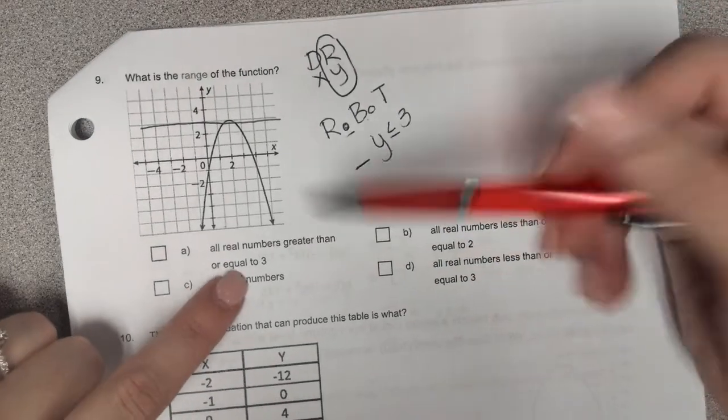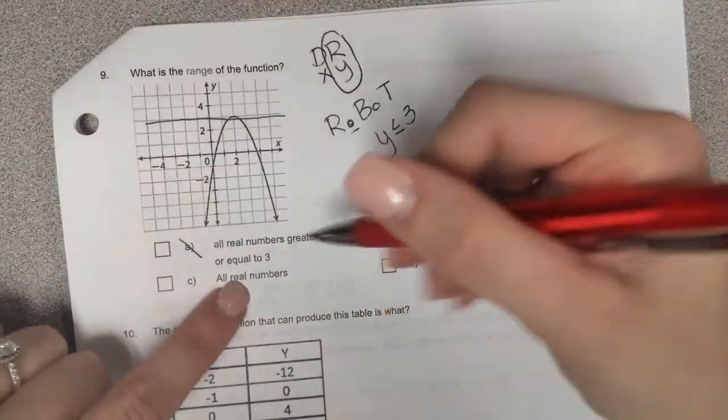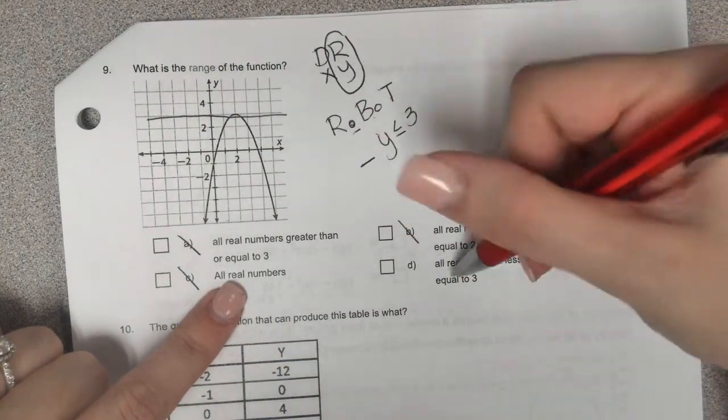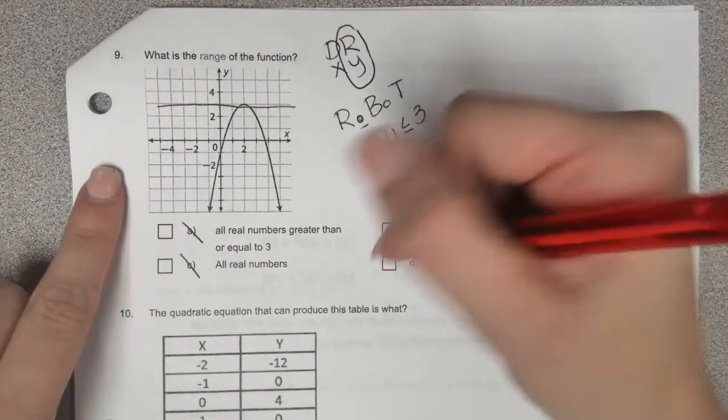All real numbers greater than or equal to 3? Nope. All real numbers? No, it doesn't go all the way to the top. All real numbers less than or equal to 2? Nope. All real numbers less than or equal to 3? Yes.